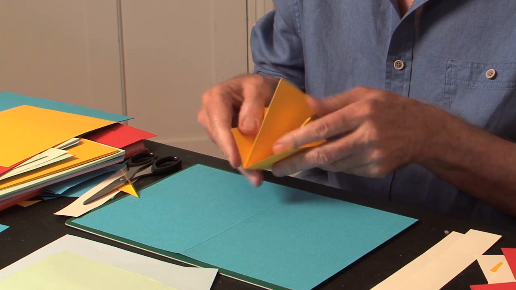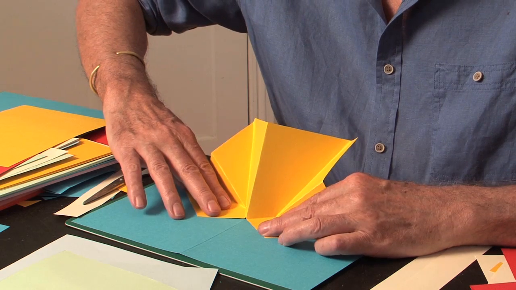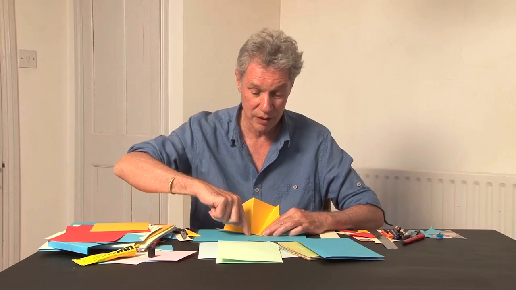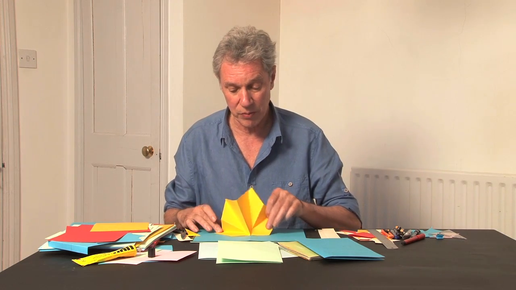Now you can open it up. Now this is going to stick down something like this. You've got to have this central crease lined up with the central gully. The whole thing, as it closes, is going to fold forward.